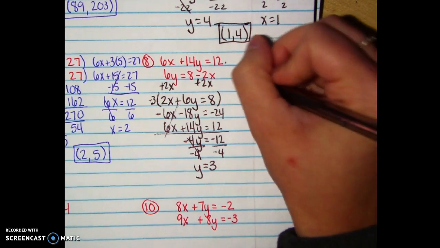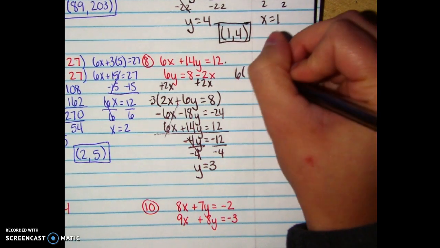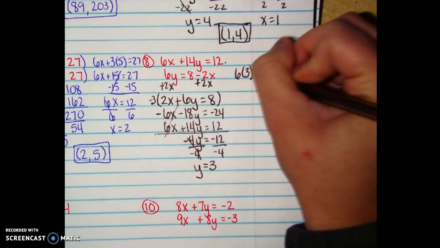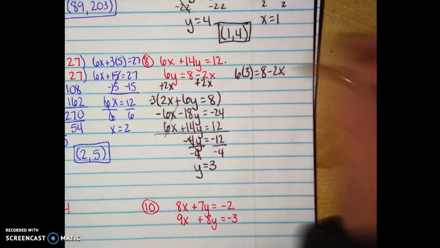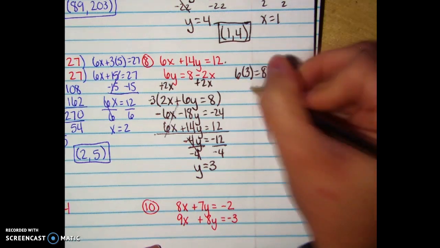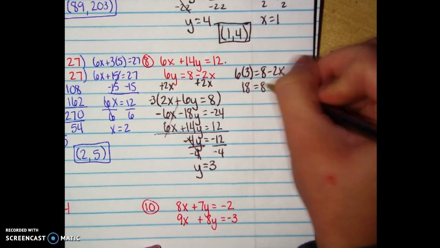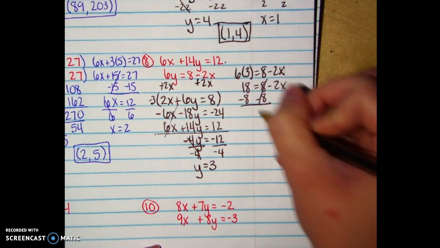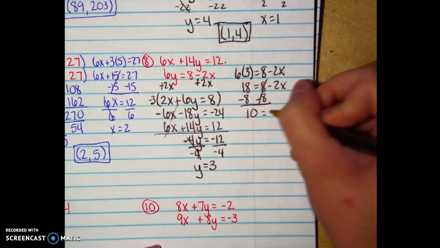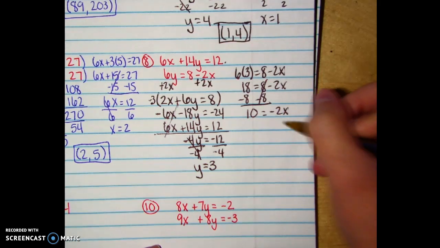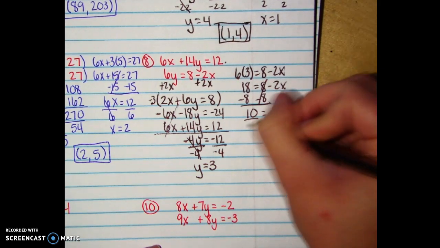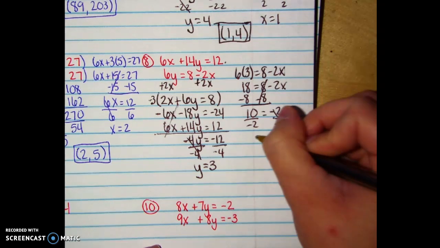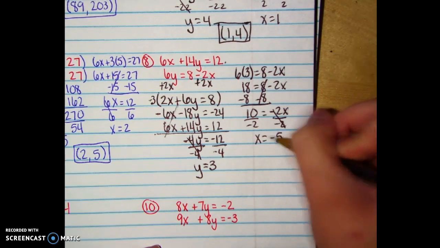Again, it doesn't matter, but why not? So 6 times 3 is 18. Subtract 8. So that is 10 equals negative 2x. Divide by negative 2. And x equals negative 5.